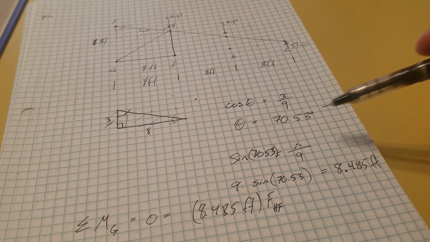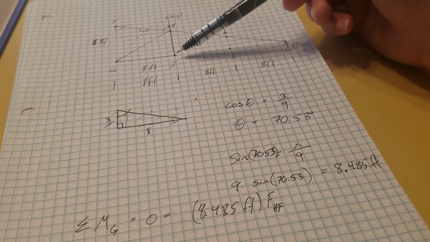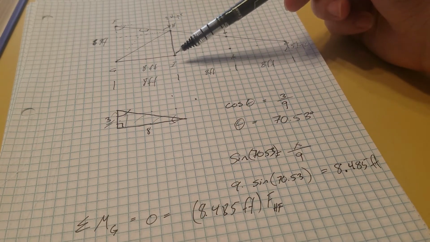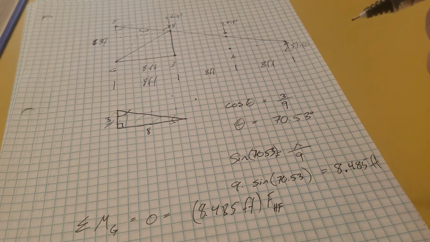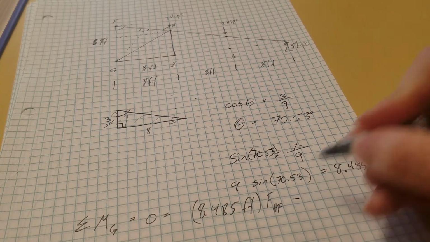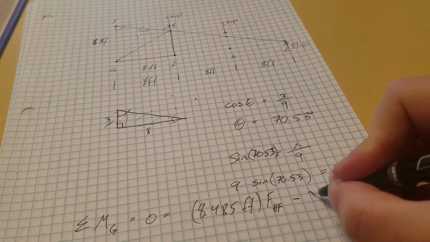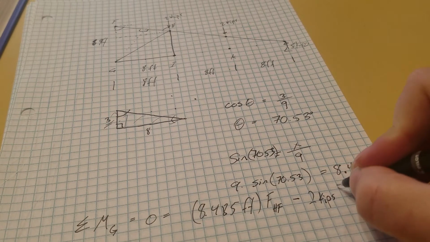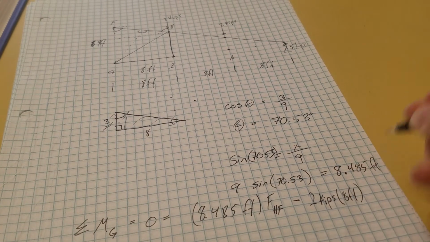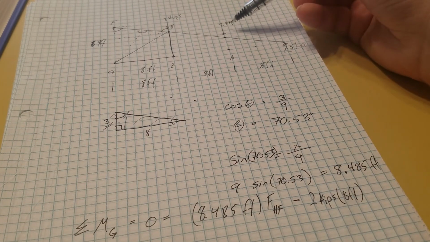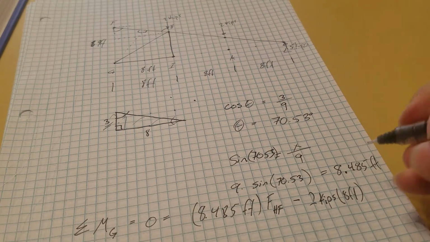Next, we have a force of 2 kips at a distance of 8 feet, and that one's negative. 2 kips, 8 feet. Then 2 kips at 16 feet.